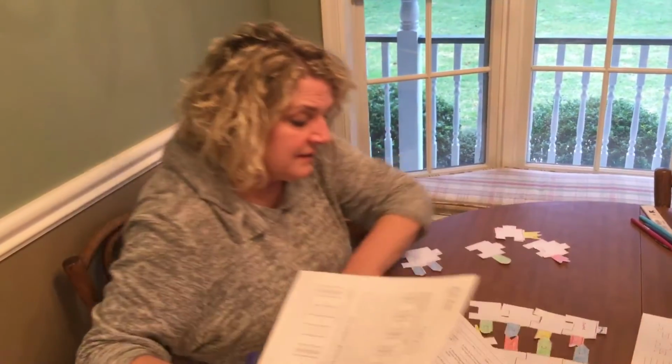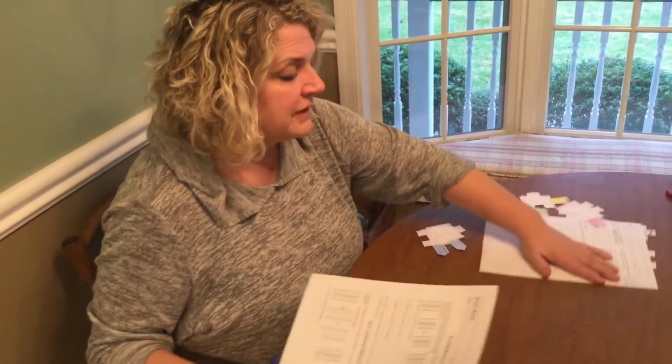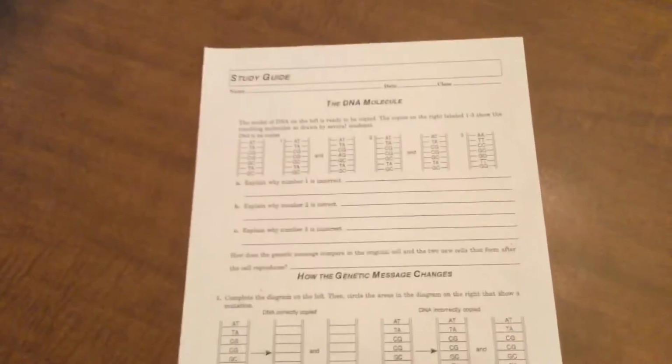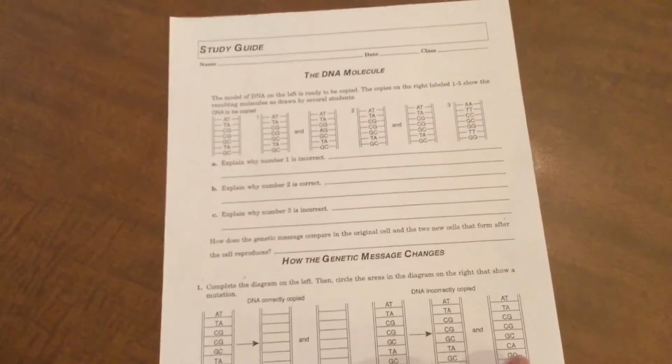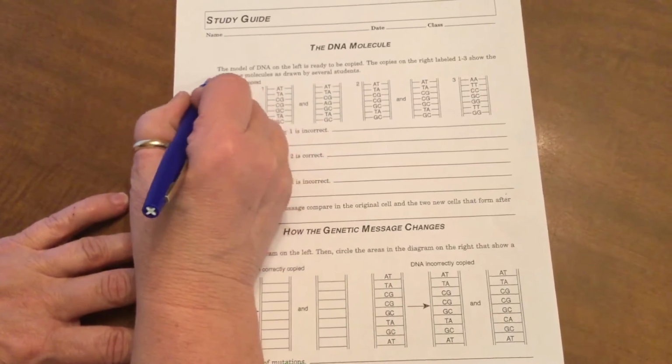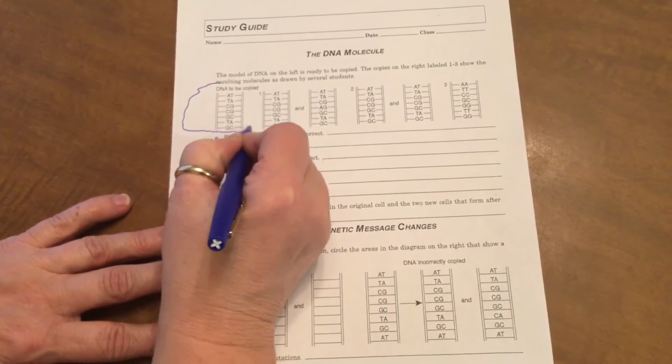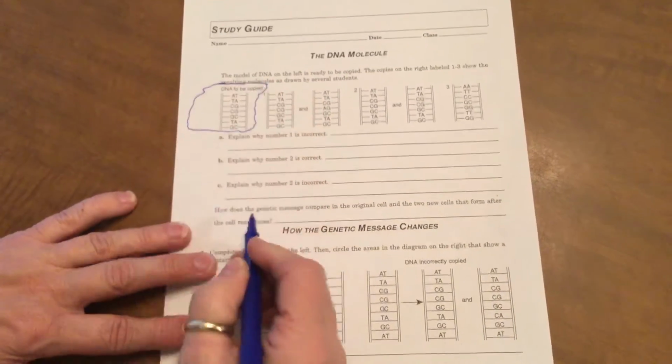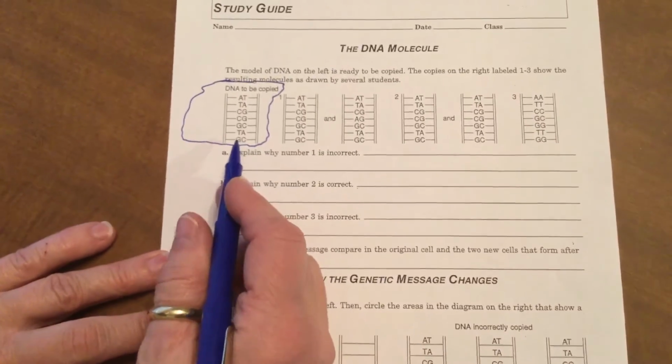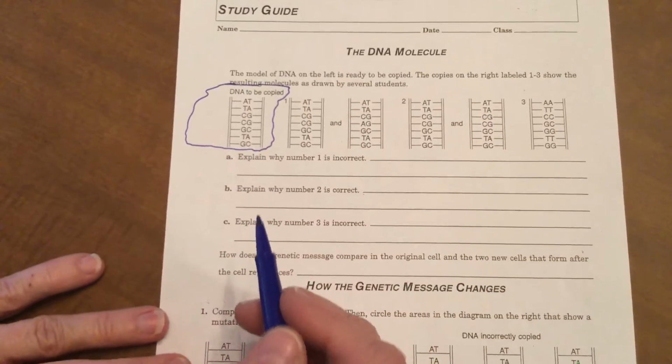And then you can go back into your green folder, and there is a handout that looks like this. On this handout, it is starting with the DNA that we need to copy. One DNA molecule is going to split in half, and it needs to make two DNA molecules.